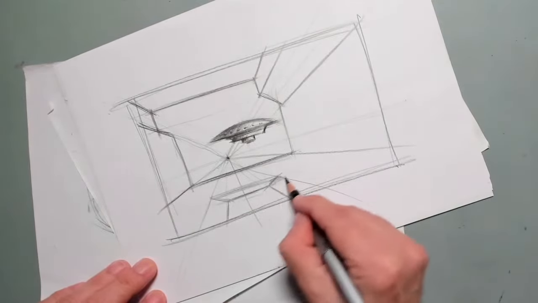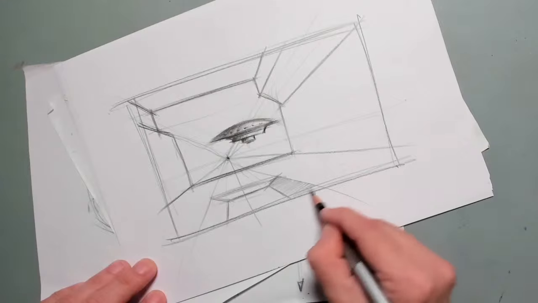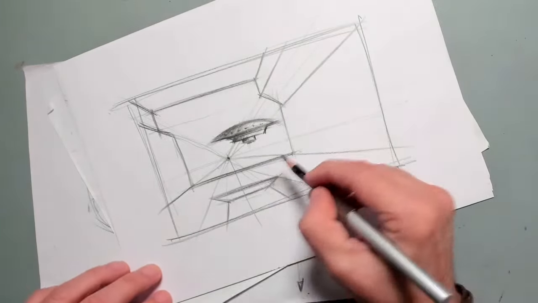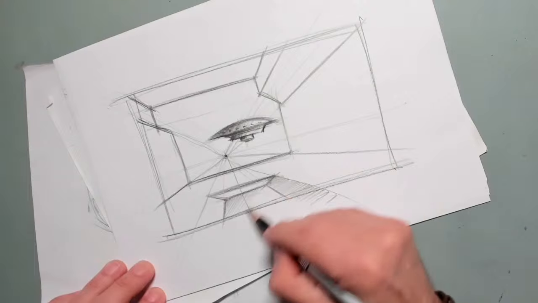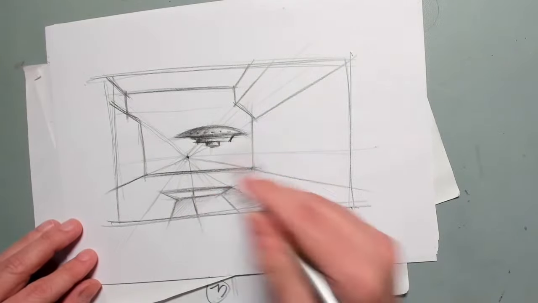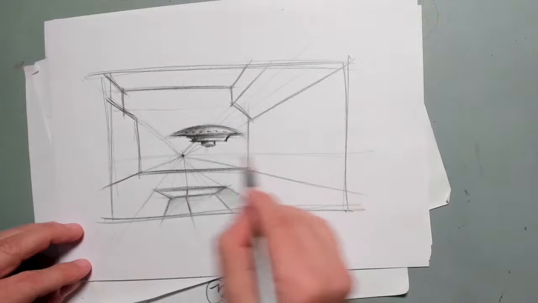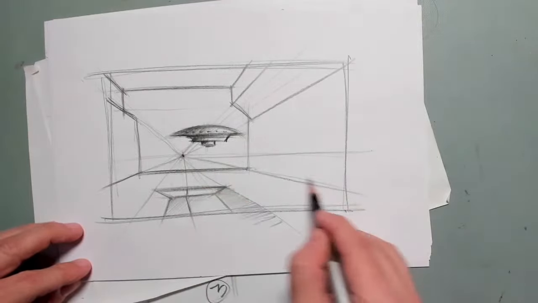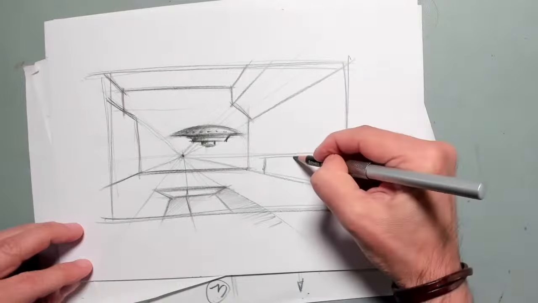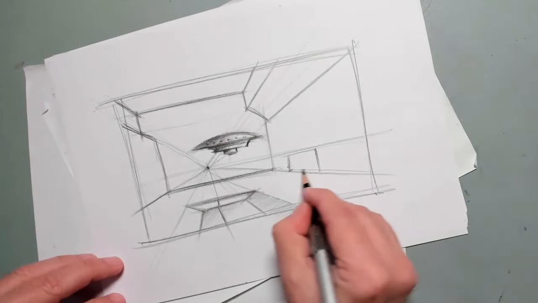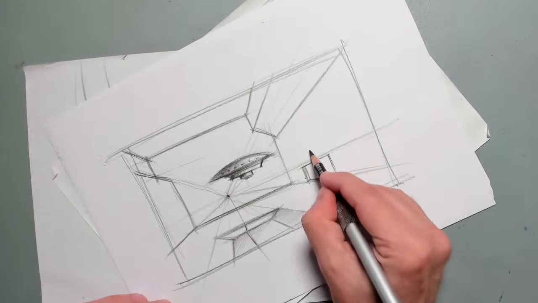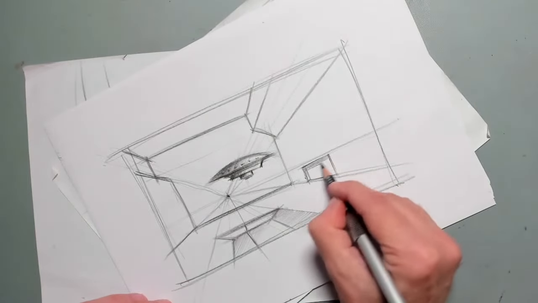So this will be in shadow. And then in this area here, we have the sort of futuristic garage that will open to let people in and out, a little bit like Star Wars.